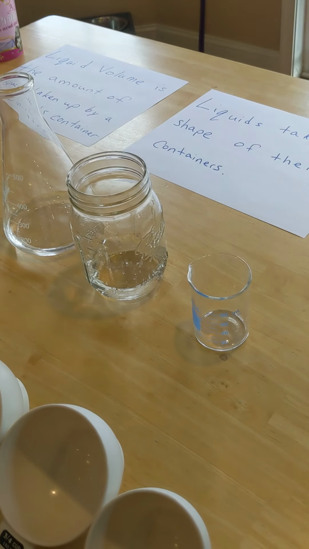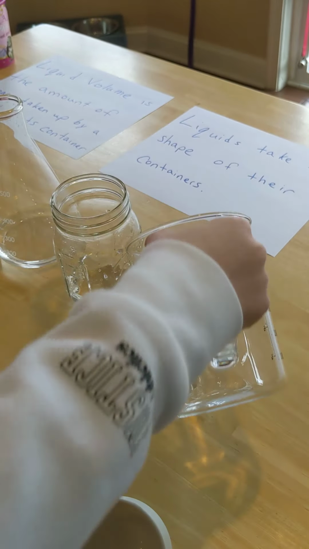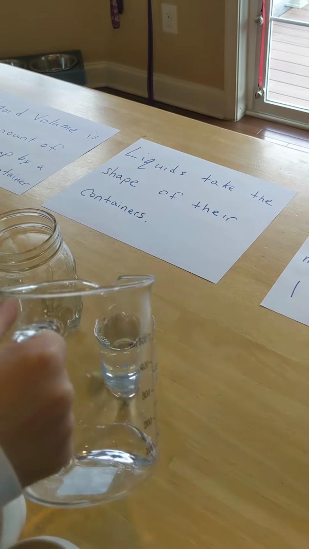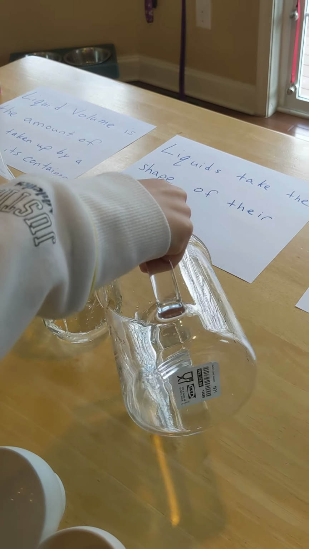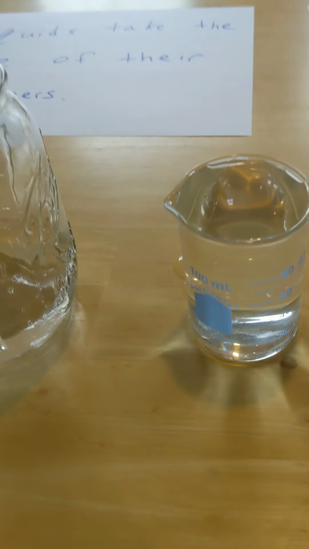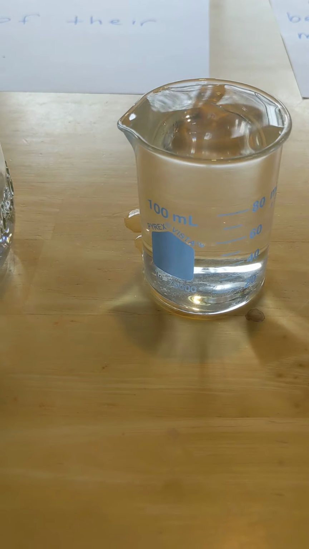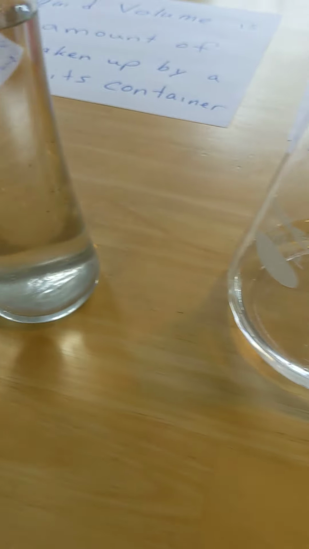Next we have this small one. Oh, it's gonna go over. As you can see, this is a 100 milliliter cup, so it filled exactly to the top. So these are all the different sized cups that you can fill them in.